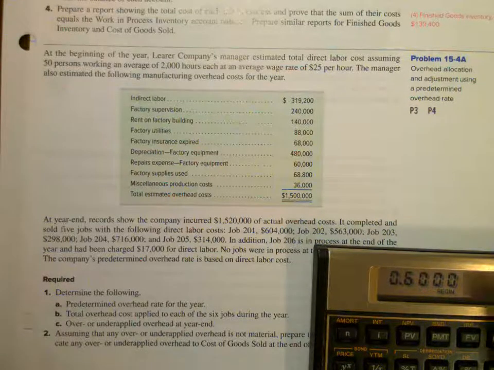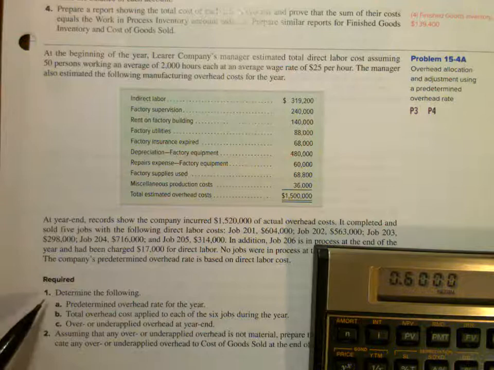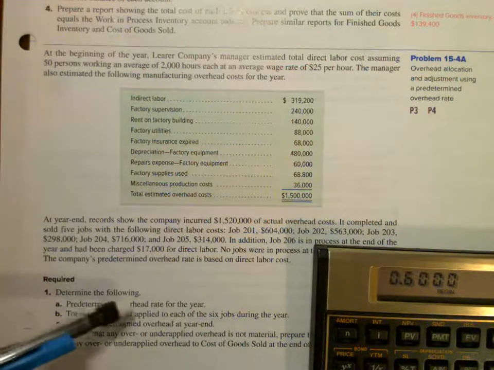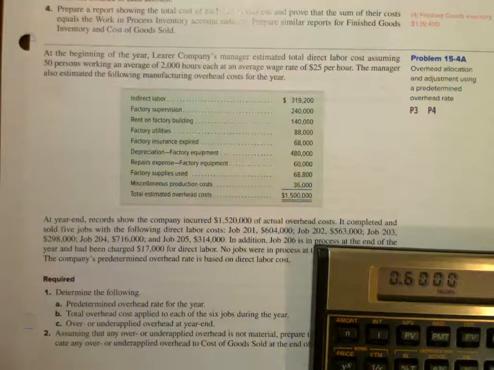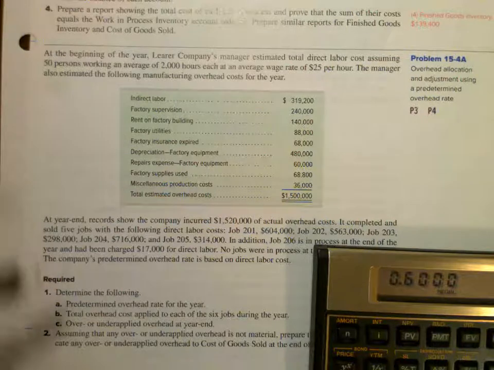So what that would mean is if they spent $100 on direct labor, there would be an additional $60 of indirect cost allocated to that particular job. Okay, so that's what that means. And that is basically requirement 1, part A, what is the predetermined overhead rate for the year. And so the predetermined overhead rate would be that 60%.